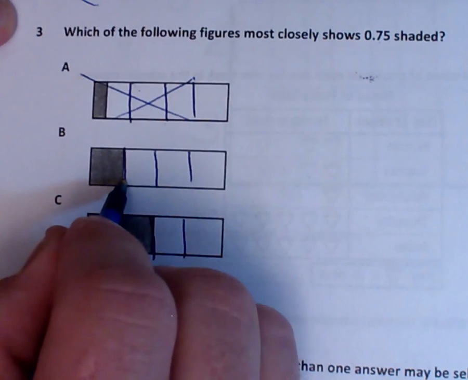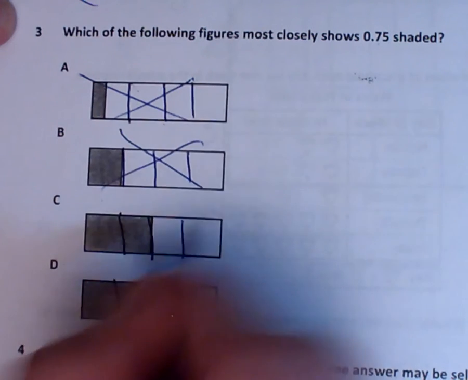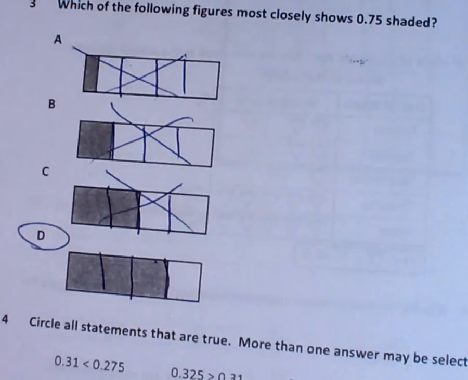And if you look at it, this is less than 1/4, so it's less than 0.25. Can't be that. This one is 0.25 or 25%, so can't be that. 50%, still not that. 75, 25, 50, 75. Very good. It would definitely be D.